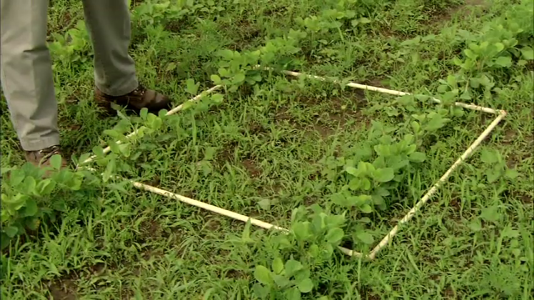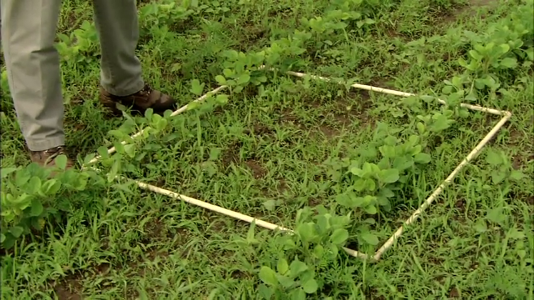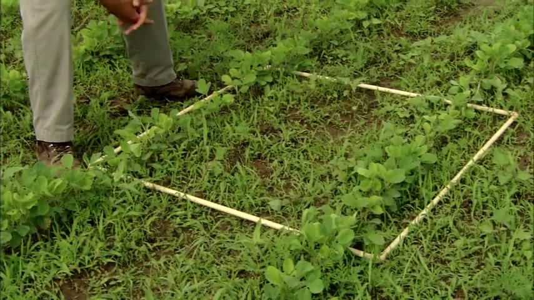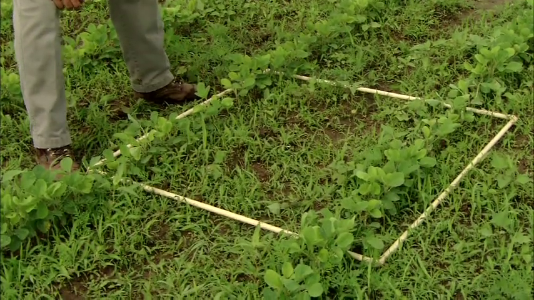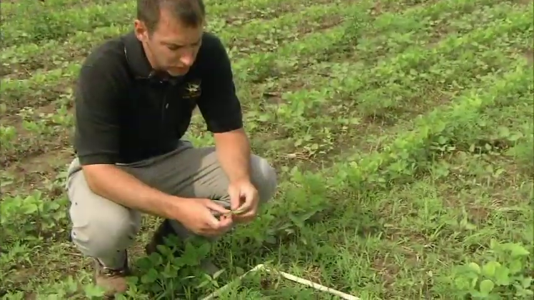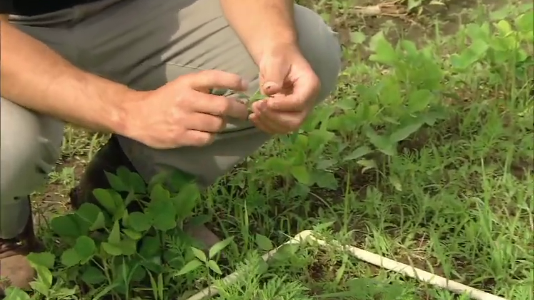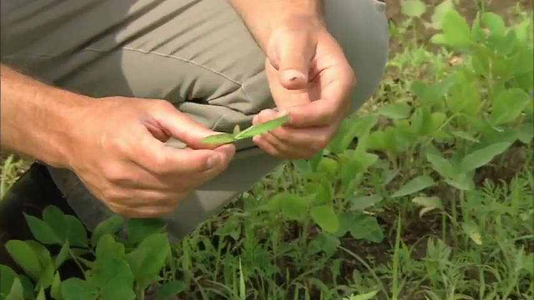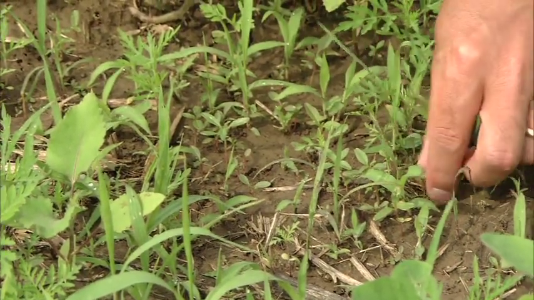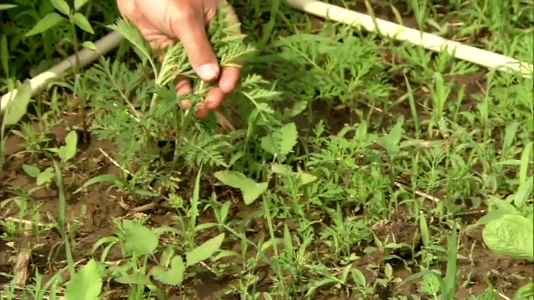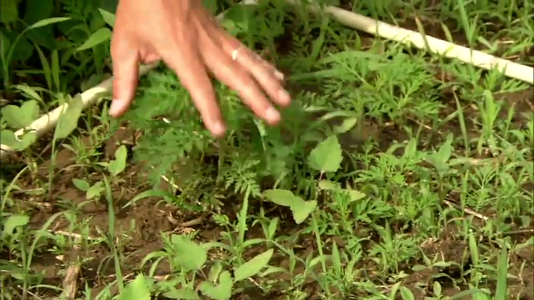Obviously, the first thing you want to be looking for is what weed species you have out there. Just within this 1 meter square area, you can see we have a pretty weedy area here. Even though these look like they're very small, it's important to know what they are at this stage. This is a young crabgrass plant. There's some water hemp here, one of our most common pigweed species. Another one is ragweed, which I think most are pretty familiar with.